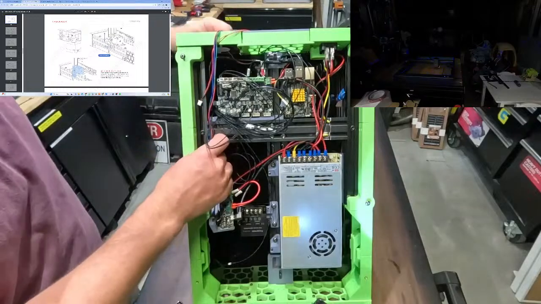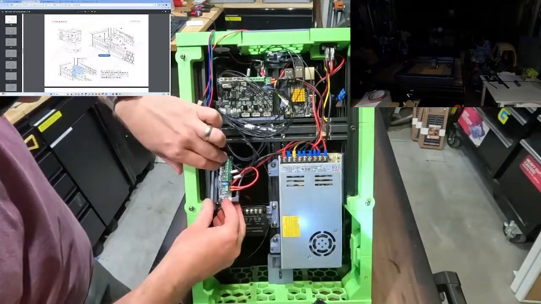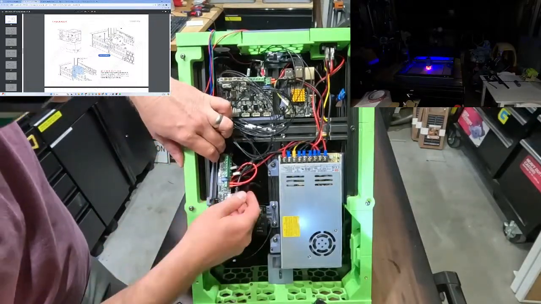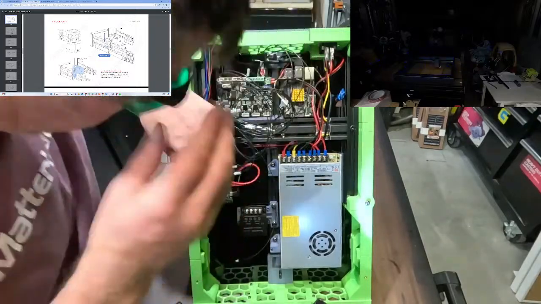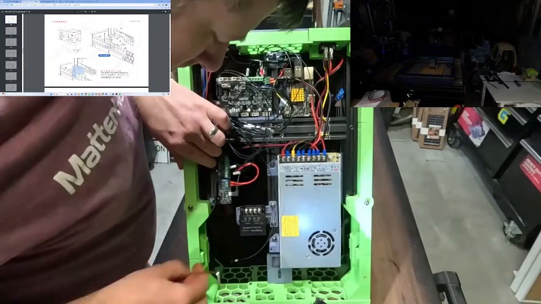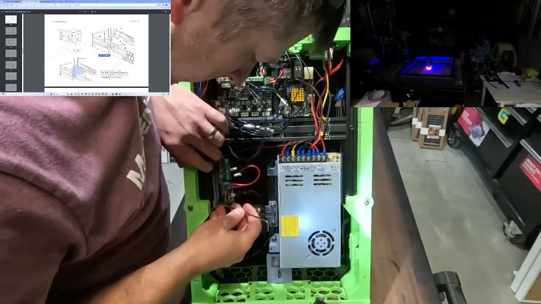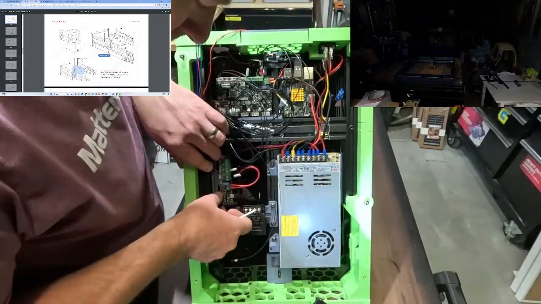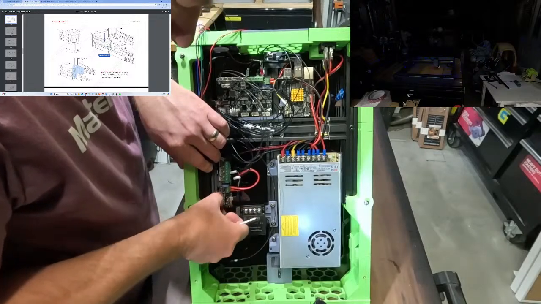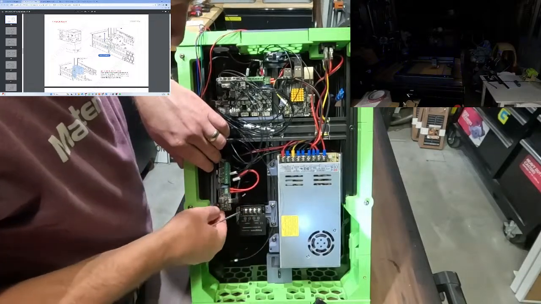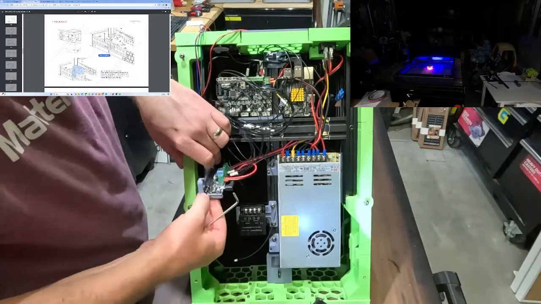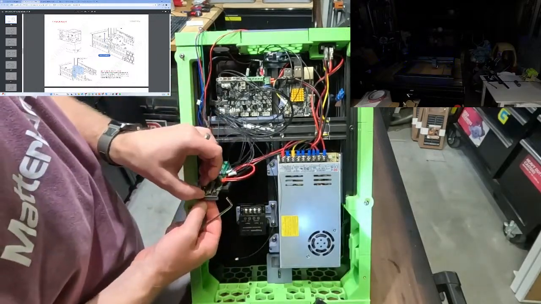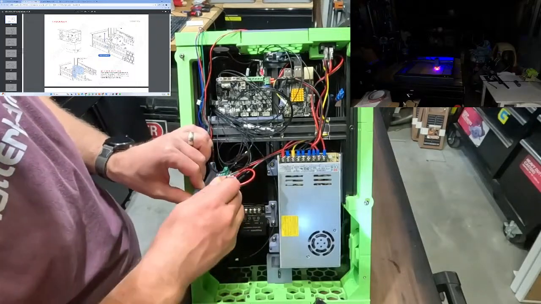So now I'm going to set that cable up and over the top, and drop this back down. Find out where that T-nut ran off to. Come on. Why are you stuck in there?